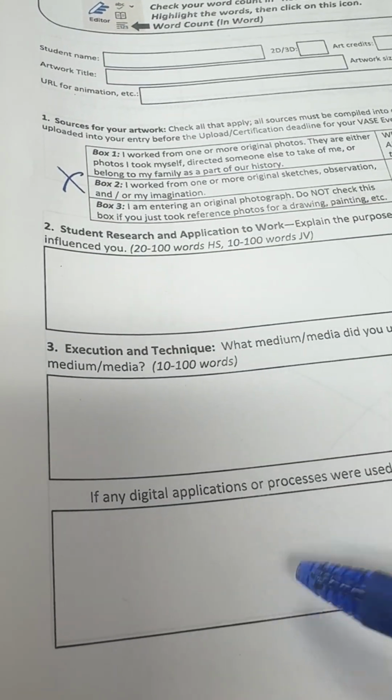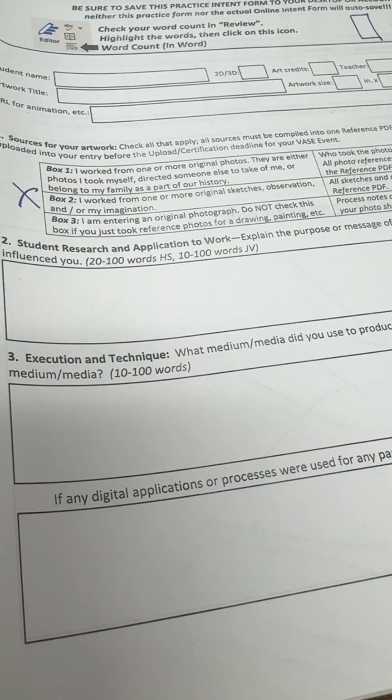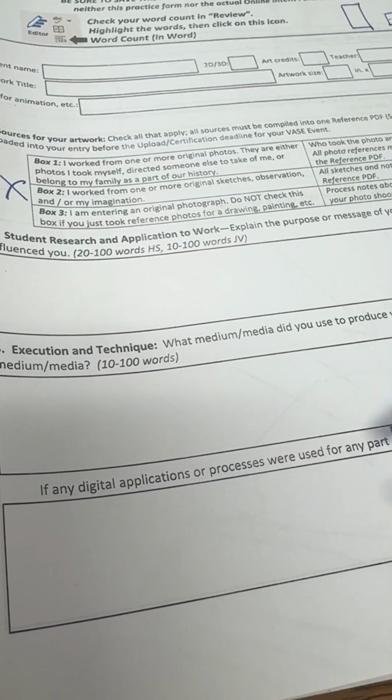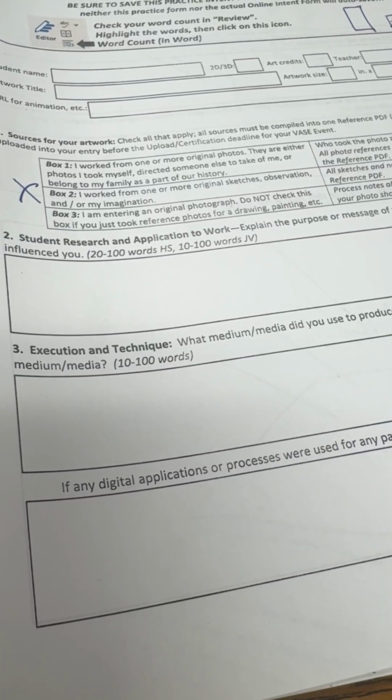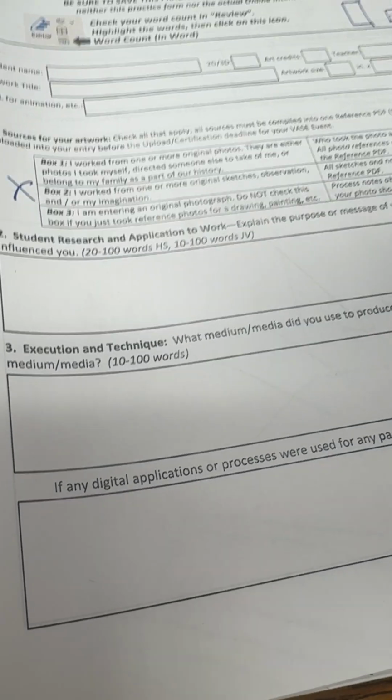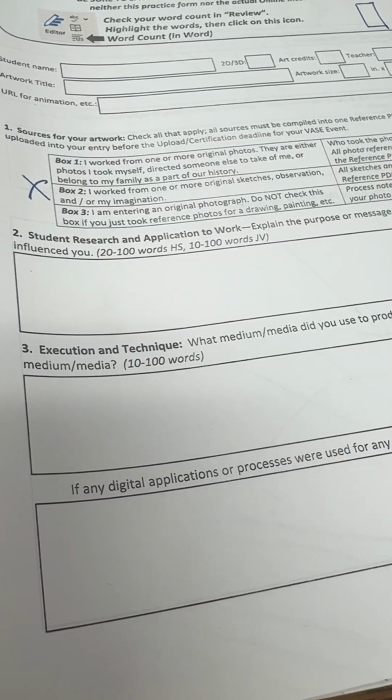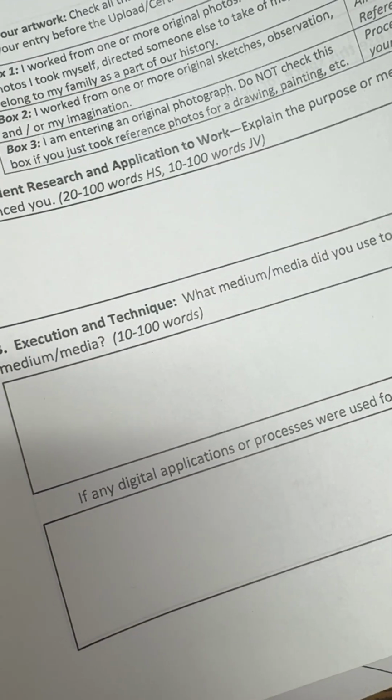The next one, any digital applications or processes that were used. If you changed your picture to black and white, you can explain how. You may have to say, I did not have any digital application. It just depends on, did you edit your picture at all afterwards? And if you did edit your picture, how did you edit it? Did you use Photoshop? Did you use your phone? How did you edit the picture? Okay, next one.